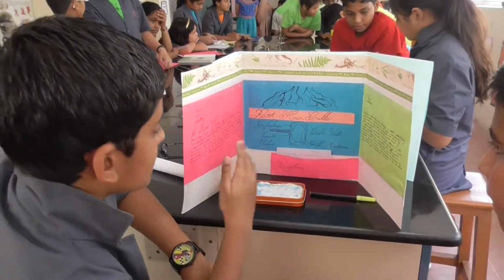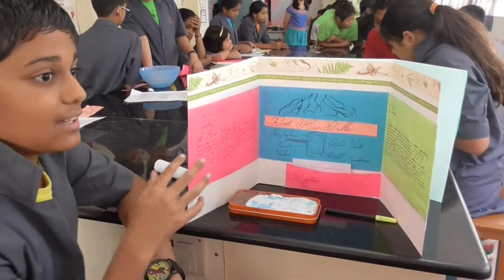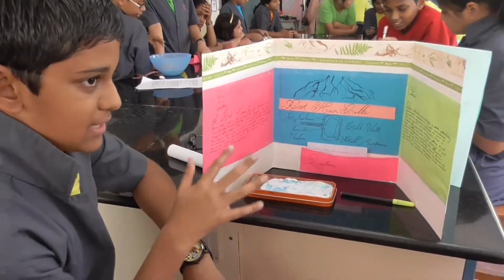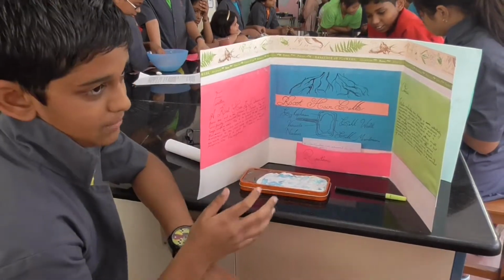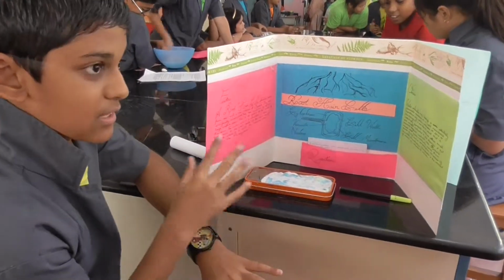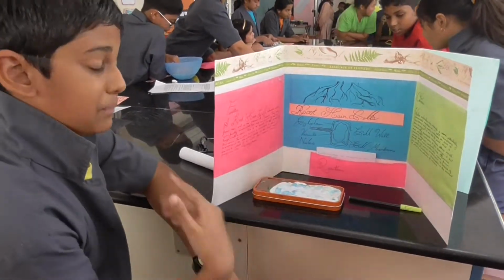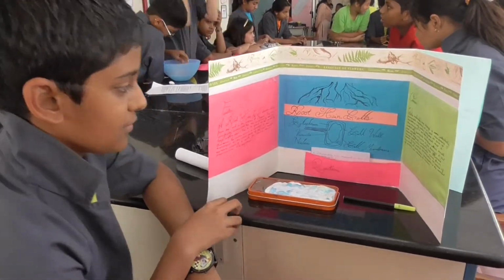Then the surface area of the root hair cell is related to this, because there's a lot of surface area in the root hair cell, as I told you, so that more water can be stored. And that's the purpose of the surface area of the root hair cell, and it also speeds up osmosis, because many things can happen at the same time due to the surface area.